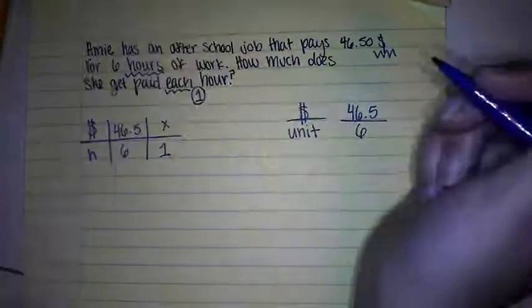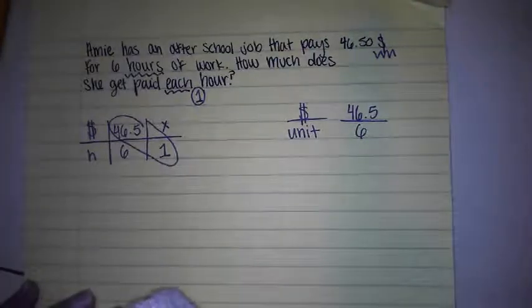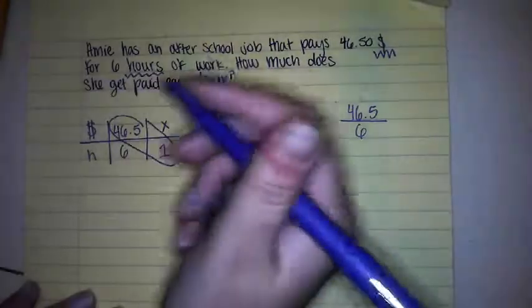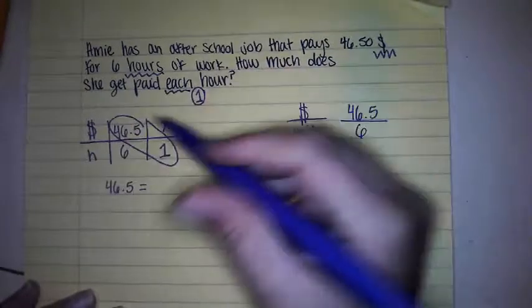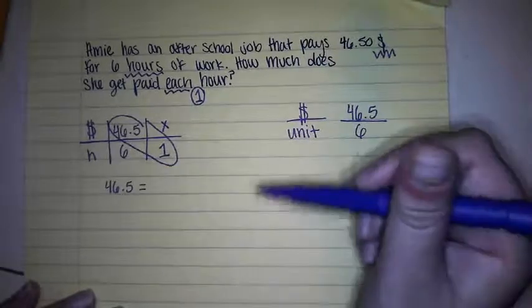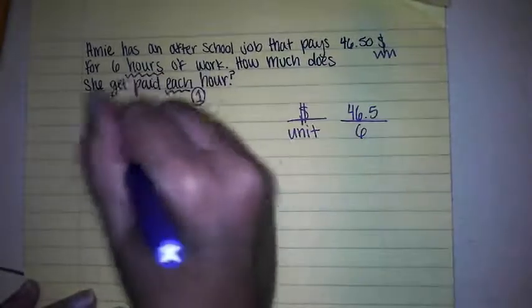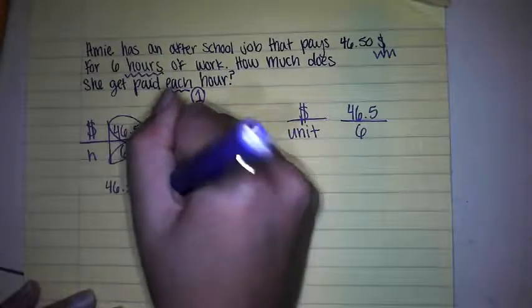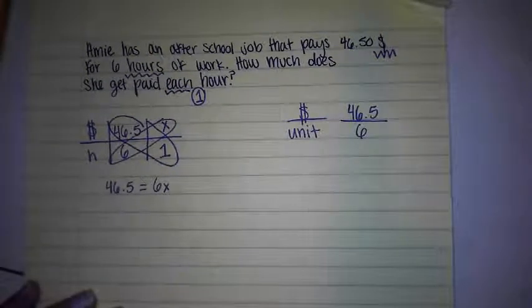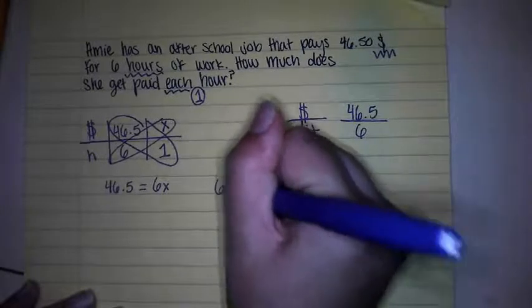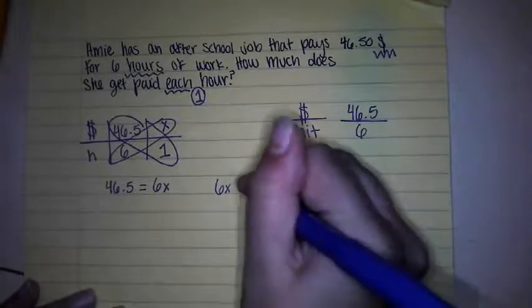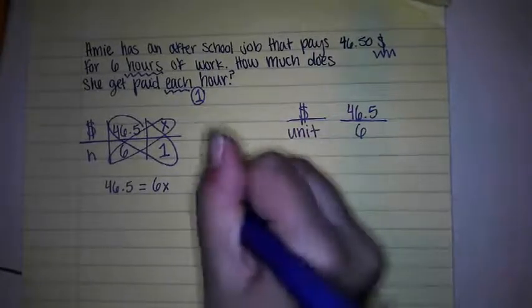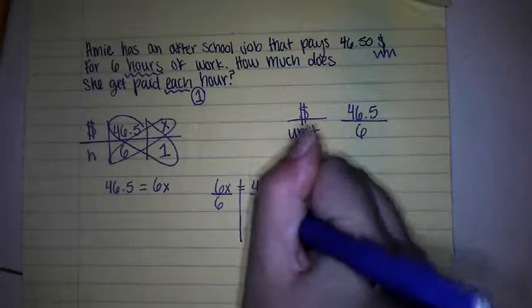So you're going to put an X, multiply, and you're going to get 46.5, because 46.5 times 1 is 46.5. And then you're going to do 6 times x, which is 6x. Now, if you don't like the way I flip this and solve it here, I'm going to go ahead and draw my line, and we're going to divide 6 to both sides.